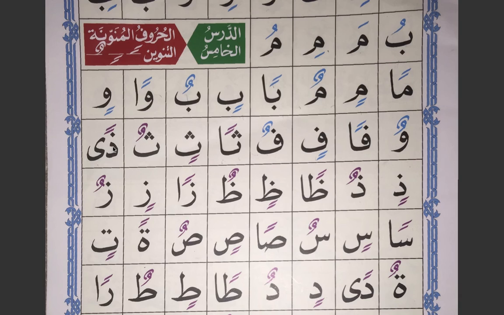So we're going to stop here for a second. Now, you remember the rule that after every fathatan there must be an alif? Well, what's happening here? Can you tell me what's going on here? This is a ya, not an alif. Why do you think this is?